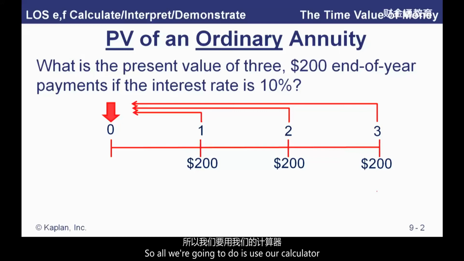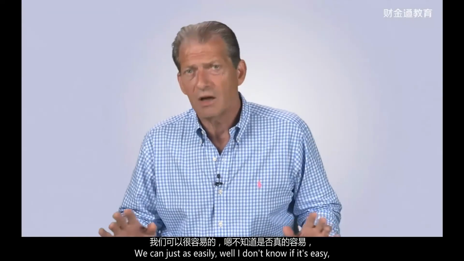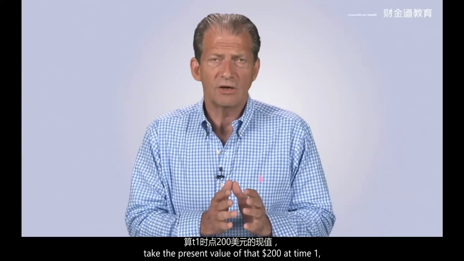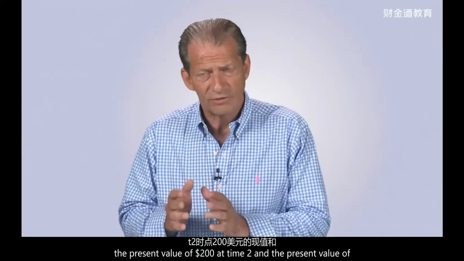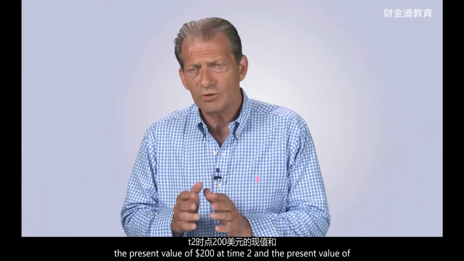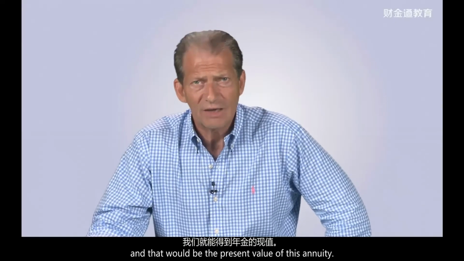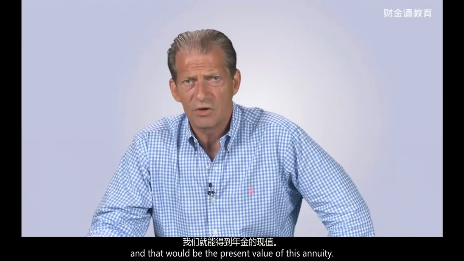All we're going to do is use our calculator to take the present value of all 3 of those payments. We could just as correctly take the present value of that $200 at time 1, the present value of $200 at time 2, and the present value of that third $200 payment. Add all those together, and that would be the present value of this annuity.